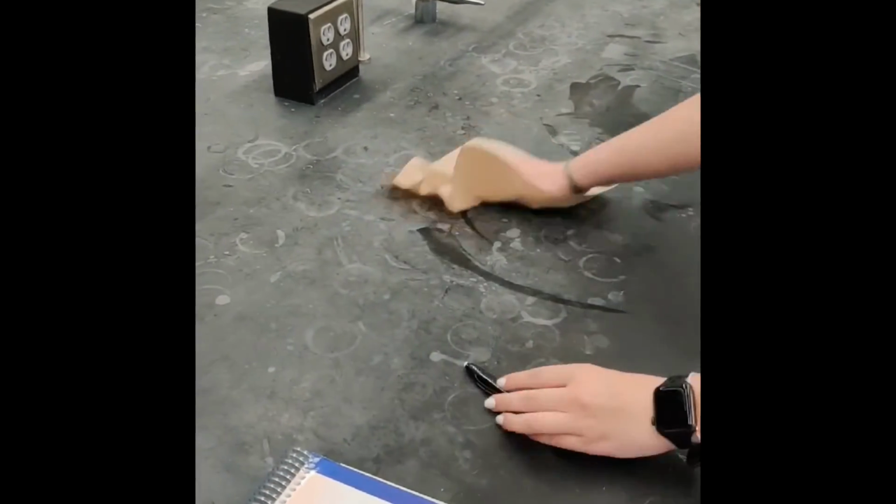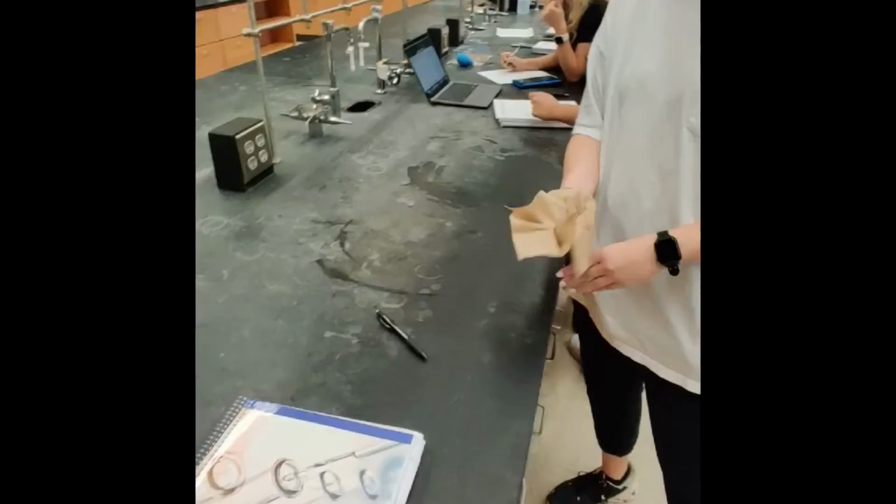And that's how you perform the copper amine synthesis lab.